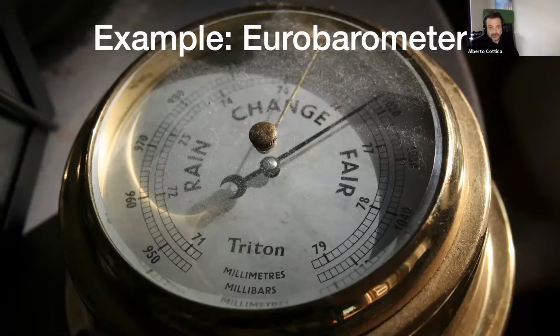They phone a random sample of a population in each member state, and they ask everybody to report on a 5-point Likert scale their sentiment in response to a prompt. For example, the prompt could be immigration of people from other EU member states. And so how do you feel about that? Very positive, very negative, somewhere in between.